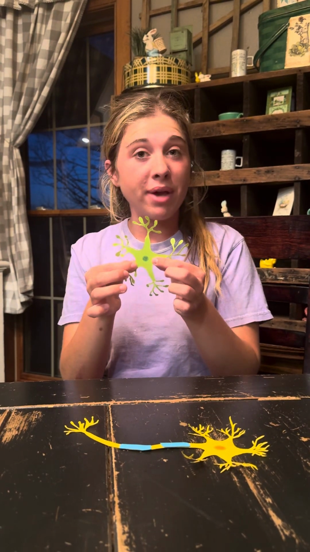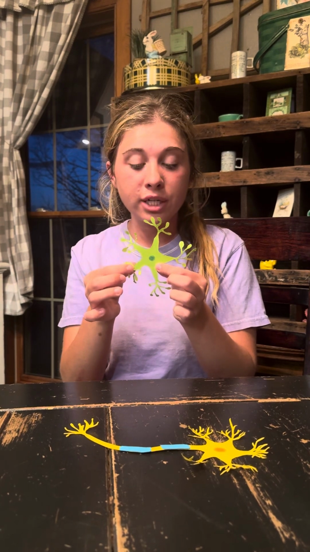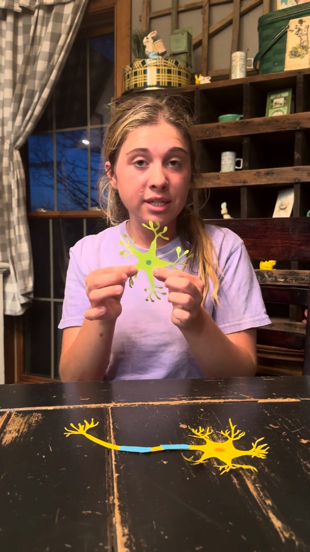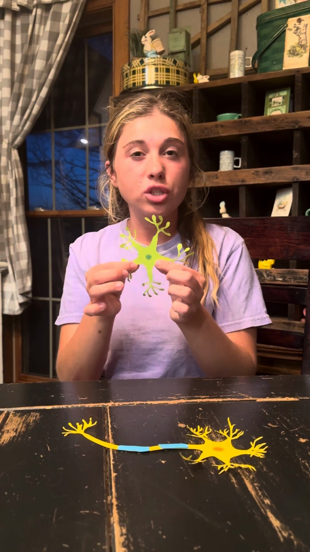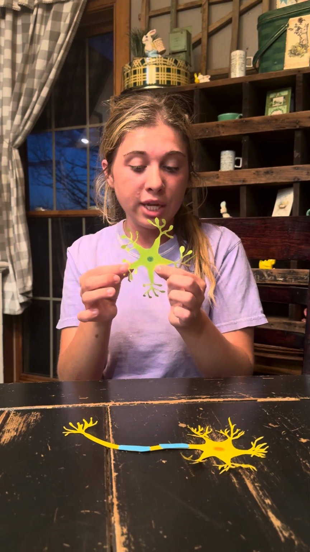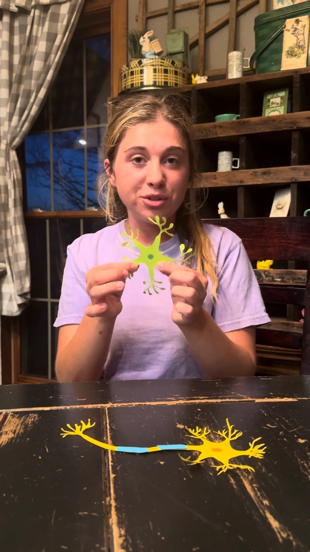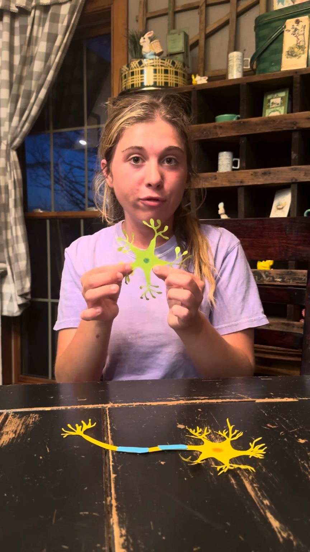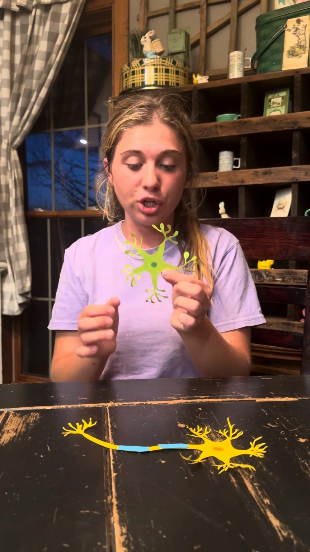Their major functions are structural support, transporting substances between neurons and blood vessels, scar tissue formation, communication between neurons, inducing synaptic formation, and mopping up excess ions and neurotransmitters.